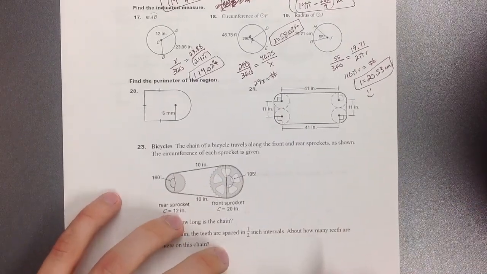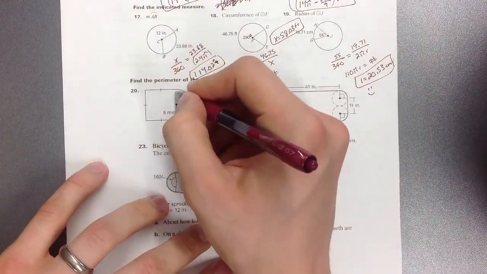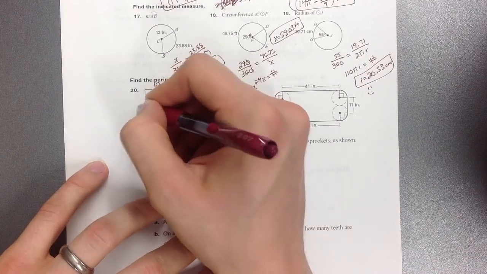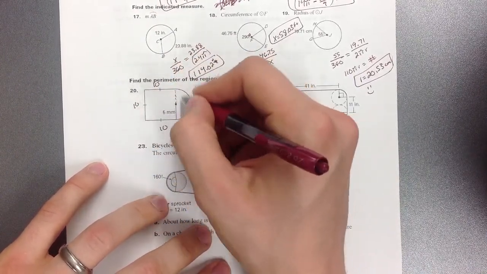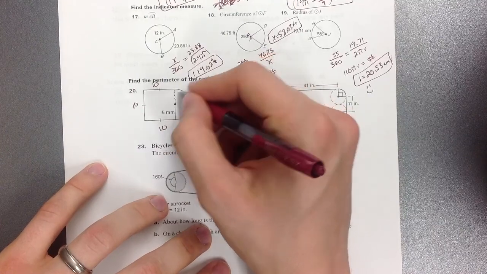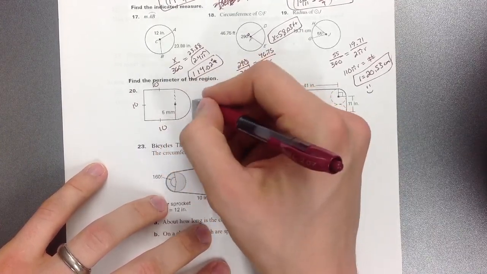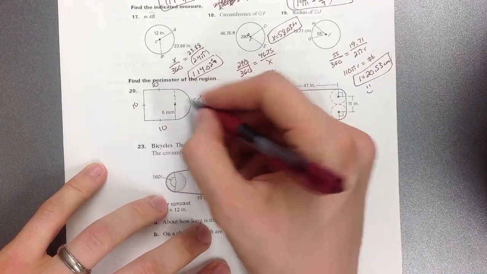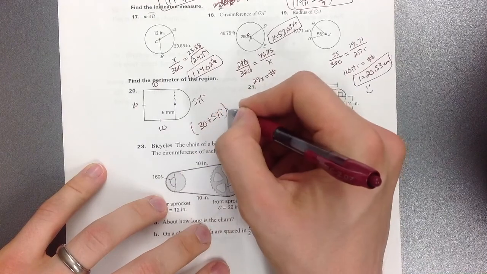Find the perimeter of the region. We got a radius of 5. That means each one of these sides will be 10. So I've got 10, 10, 10, and then 2 pi r over 2. So the whole circle would be 10 pi, so half of it's going to be 5 pi. And I'll have 30 plus 5 pi. And that's going to be millimeters.